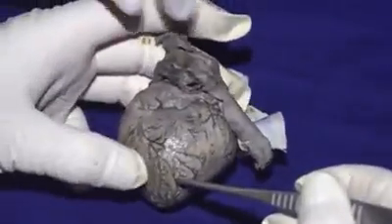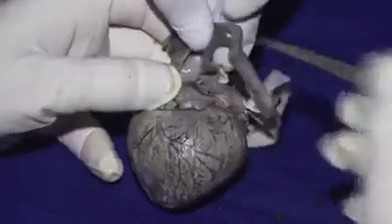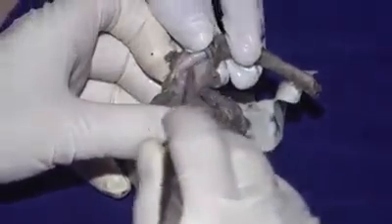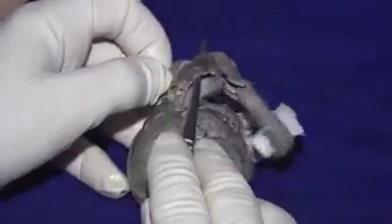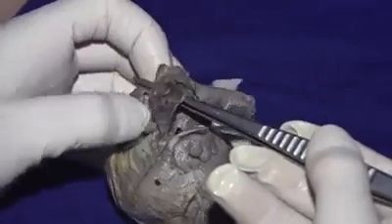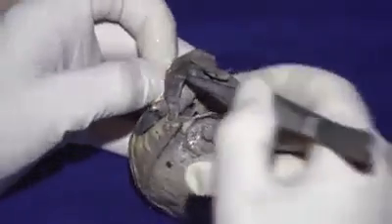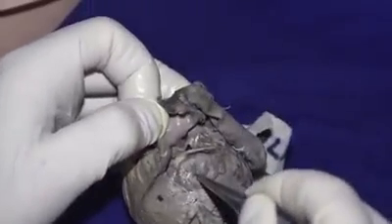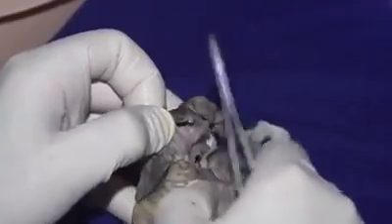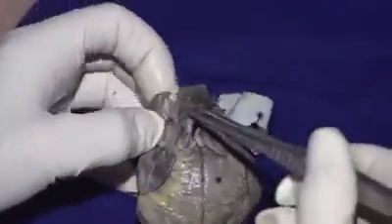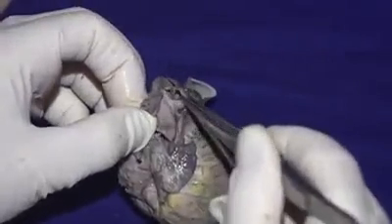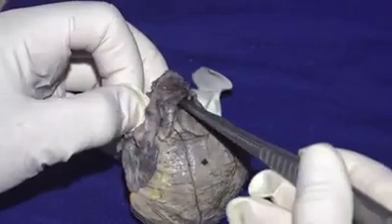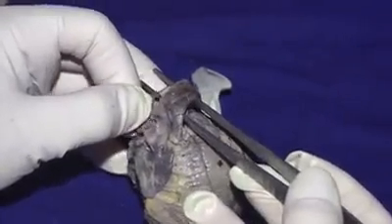So I wonder why he's showing me this. This hole here. So that is the aorta. No, that is the pulmonary trunk. And this is the aorta. This is the aorta. And so there is a communication between the pulmonary trunk and the aorta.